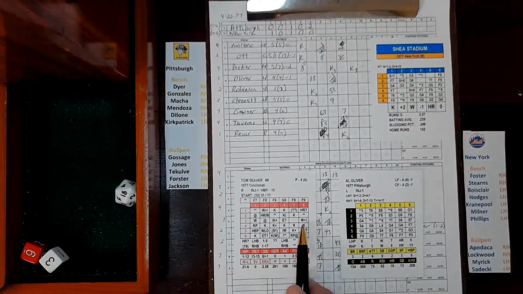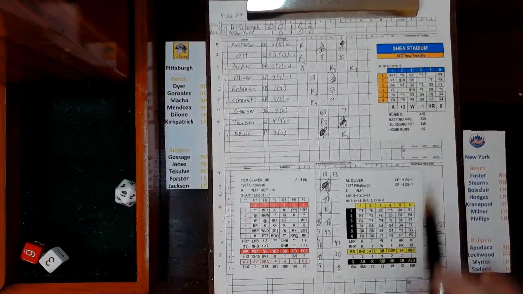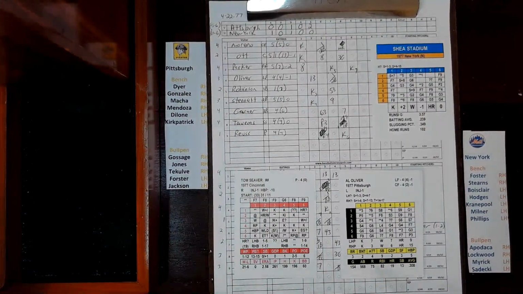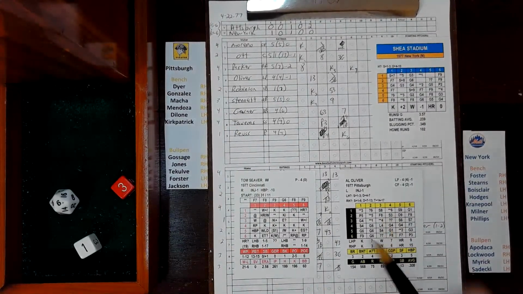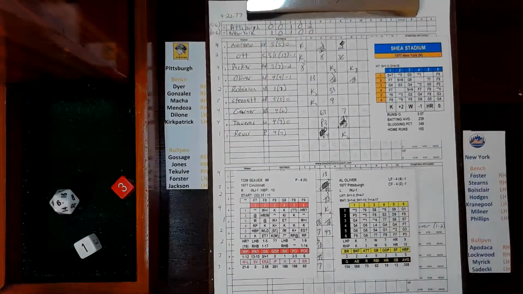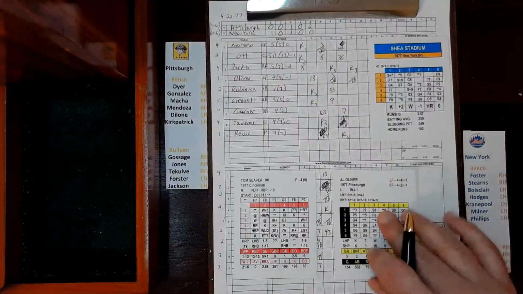6-3 is a walk plus, but still not going to be enough. His plus is a 16, minus 1's a 15. That 18's too high. So Oliver will swing it. 3-1, single to center. Same result. So Oliver's attempt is a 4. Not going to do anything.